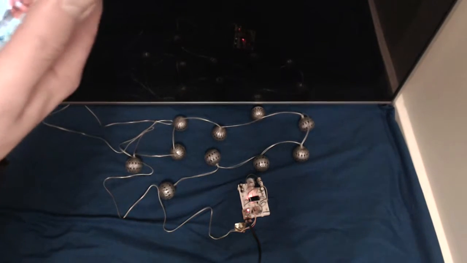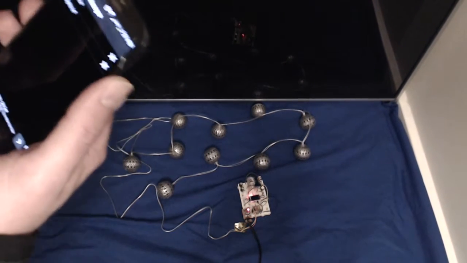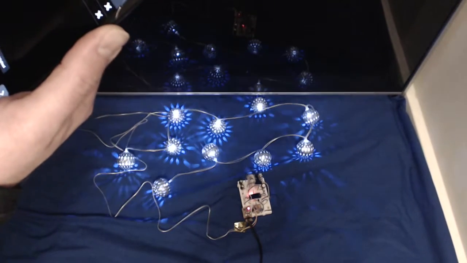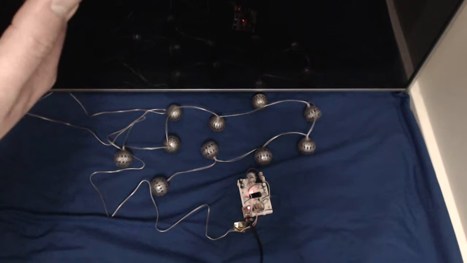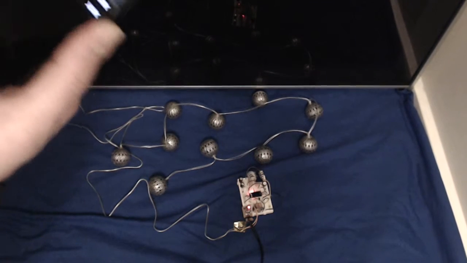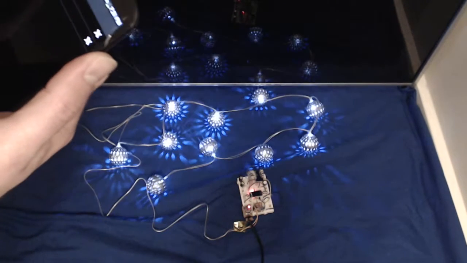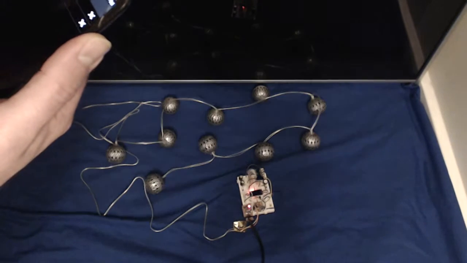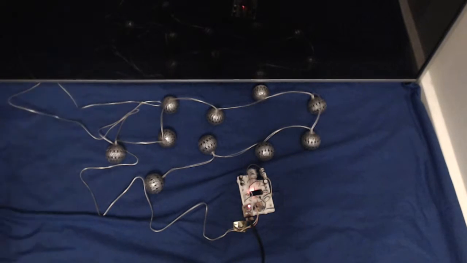But for the moment, I'm going to switch them on and switch them off, on and off, wirelessly through my Wi-Fi router and MQTT. Yeah, good fun.